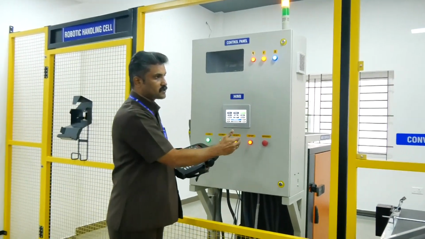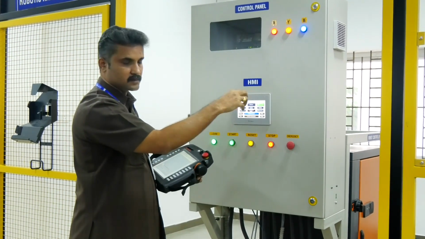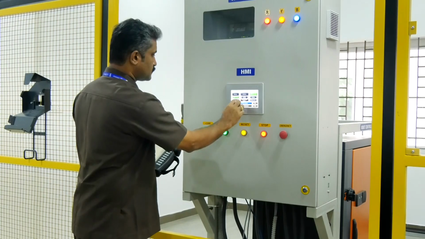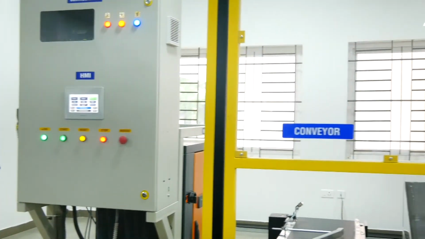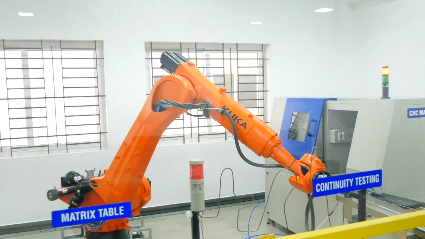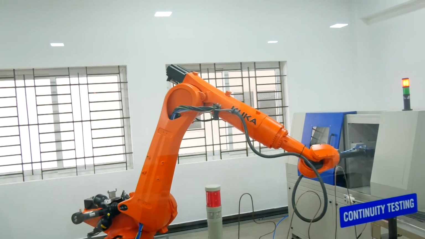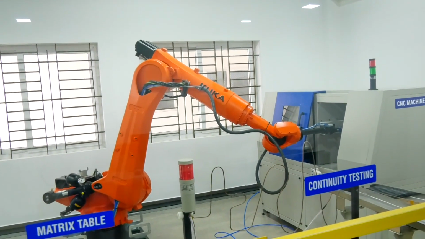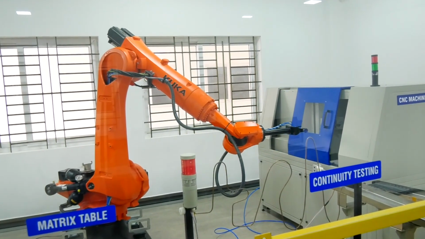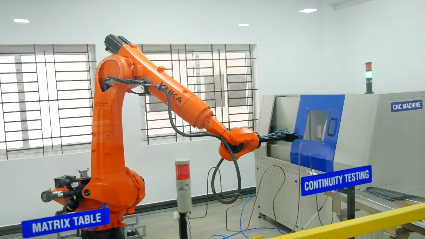So now I am going to run the robot for the CNC application, just picking and placing the job, and then again taking it back from the CNC and putting it back in the tube. It will wait for 10 minutes as it is programmed.